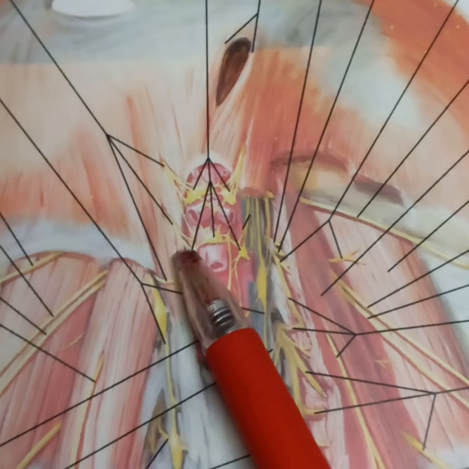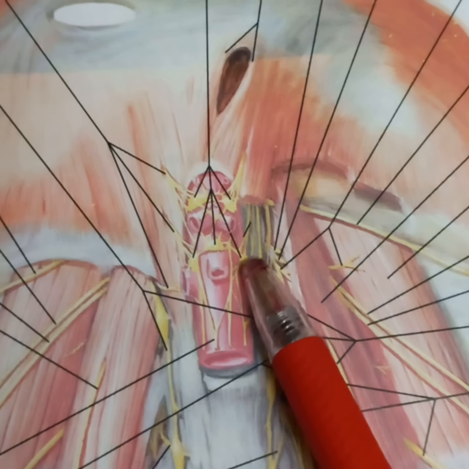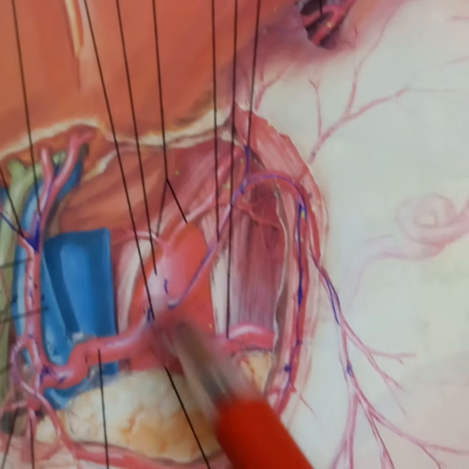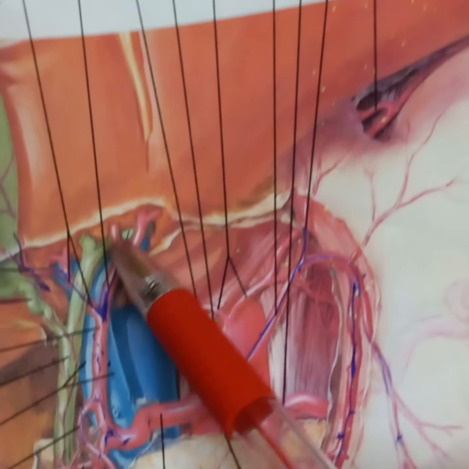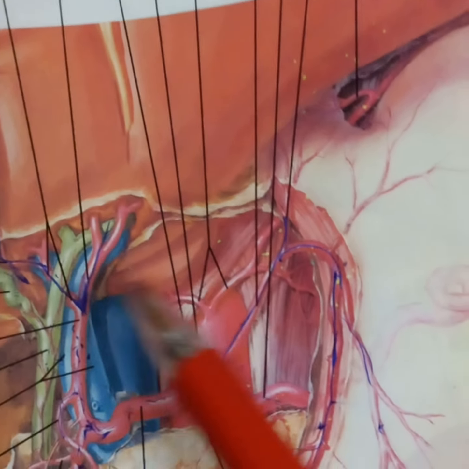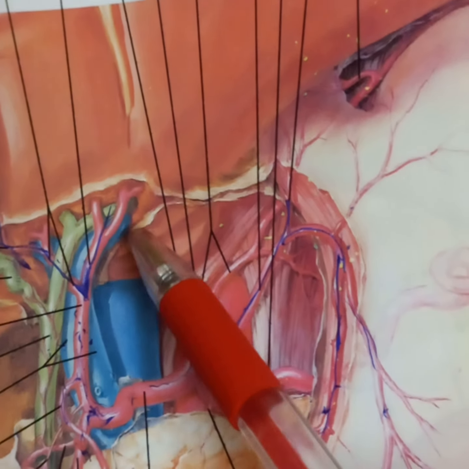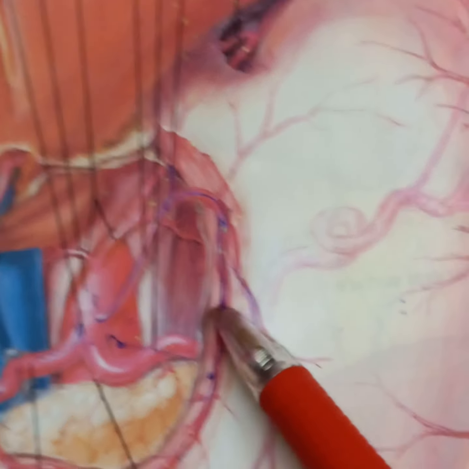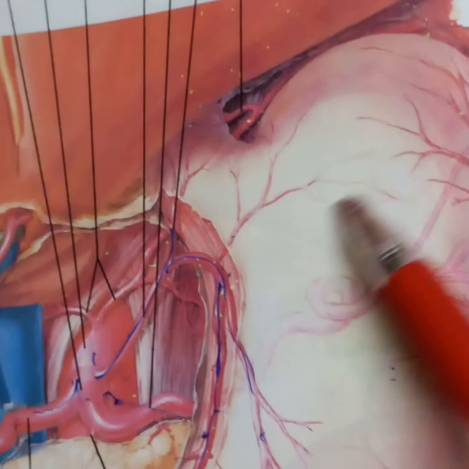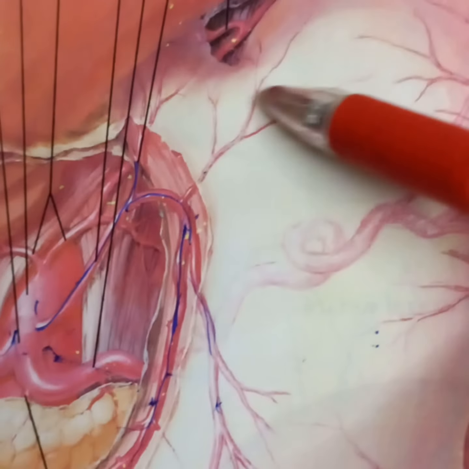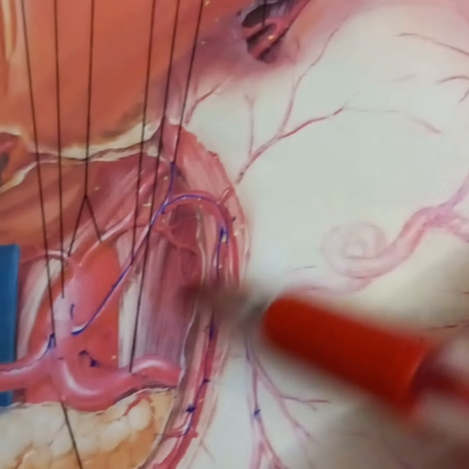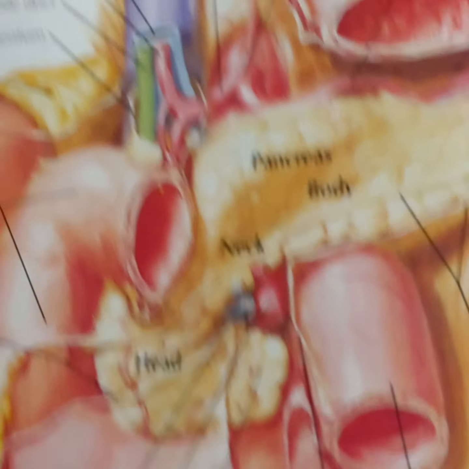Then there are celiac ganglia at the right and left side. On the right side there is the right celiac ganglion, and on the left side there is the left celiac ganglion. And the last thing toward the right side is the caudate lobe of the liver, which is located near porta hepatis, and to the left side is the cardiac end of the stomach.